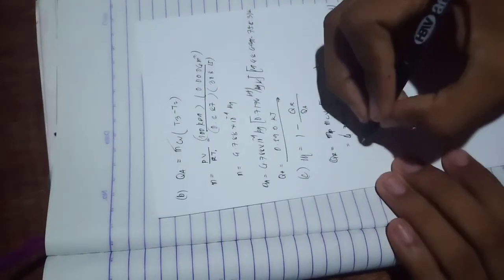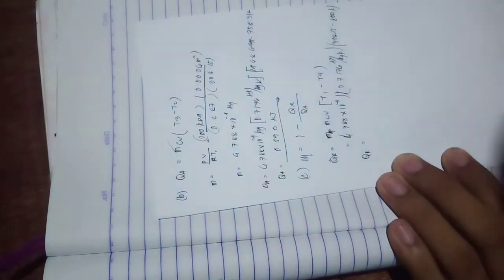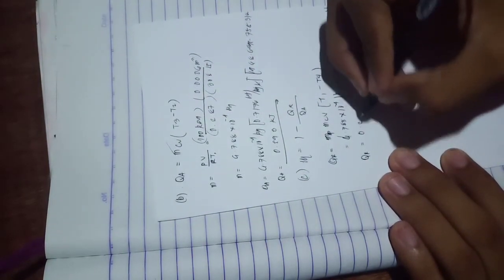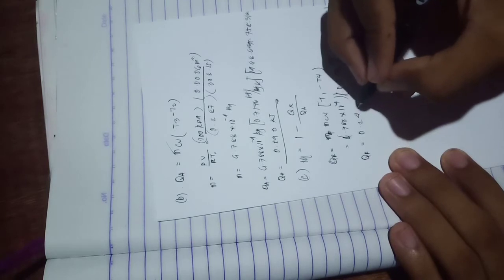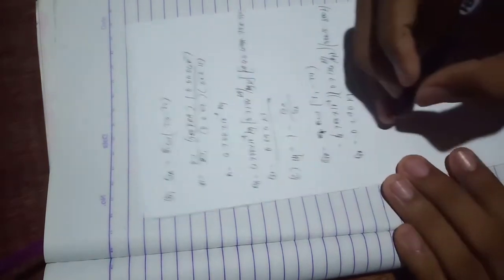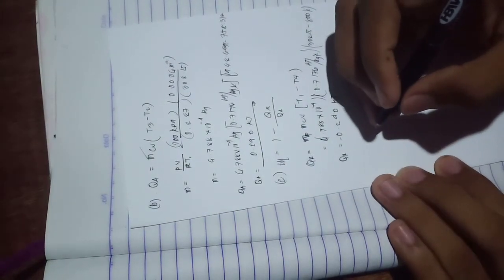So let's solve. We have the heat rejected of 0.240 kilojoule. This is negative because it is heat rejected.